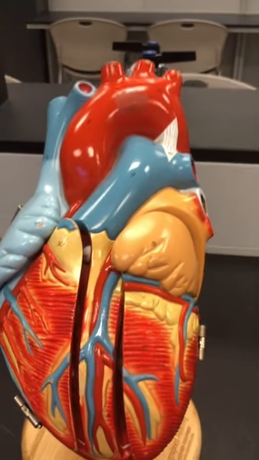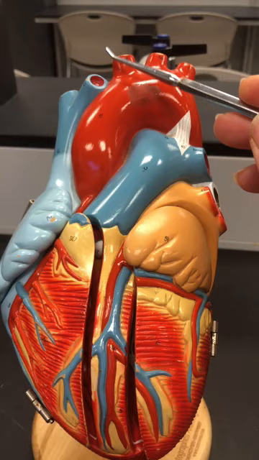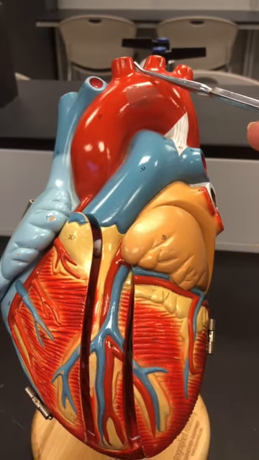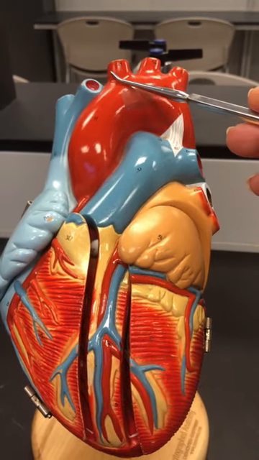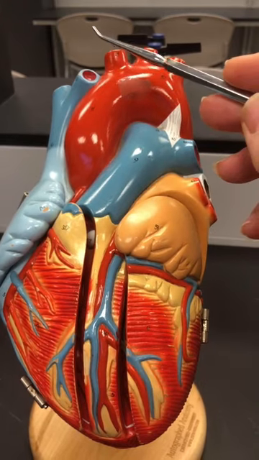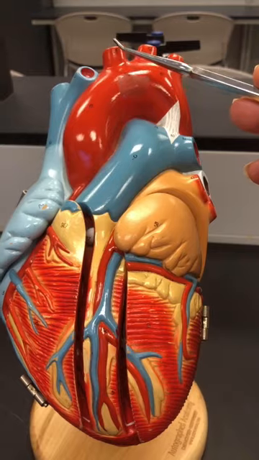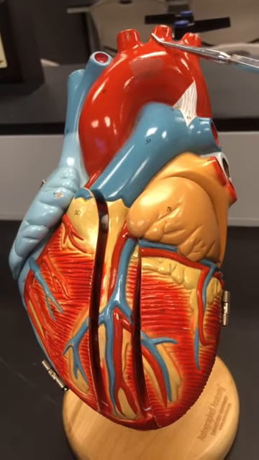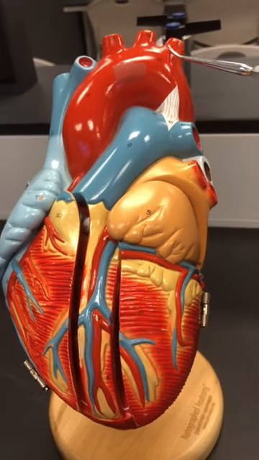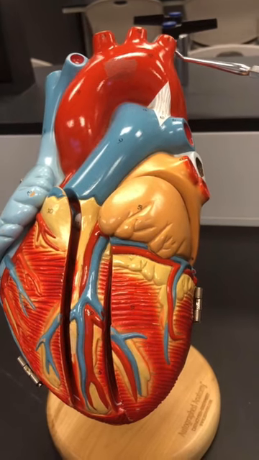And branching off of the aorta, you have the brachiocephalic trunk, which branches into the right subclavian artery and right common carotid artery. This is the left common carotid artery and left subclavian artery.